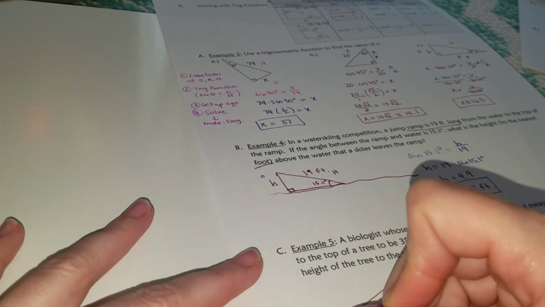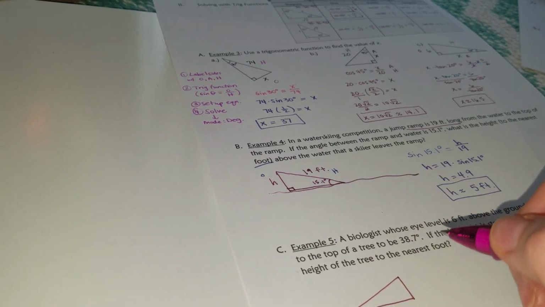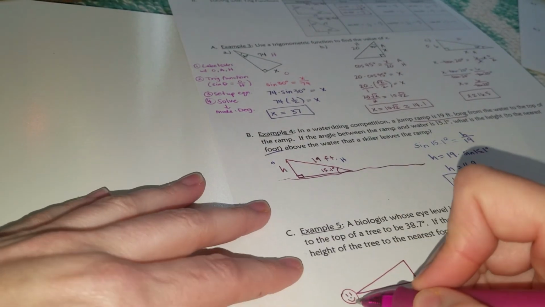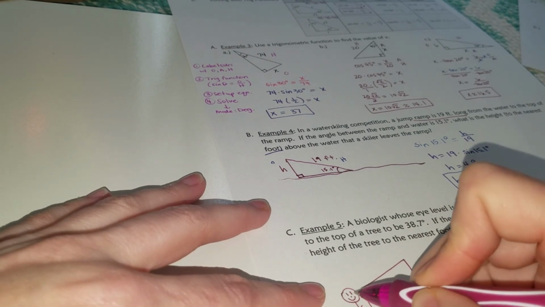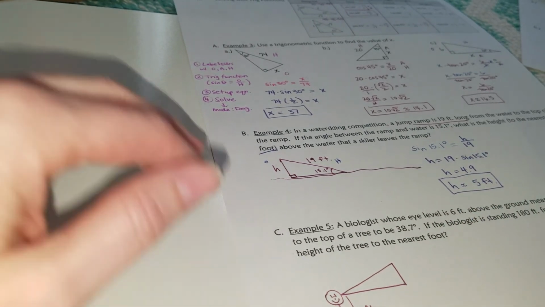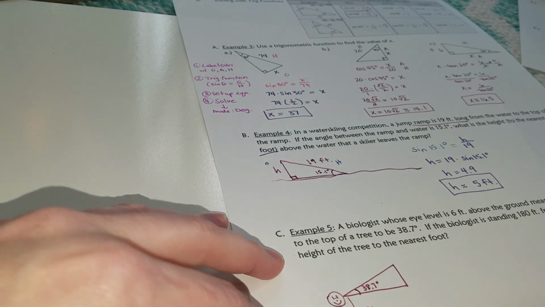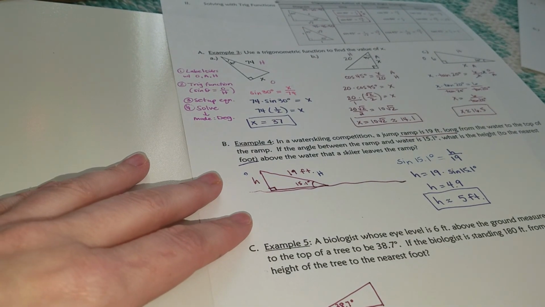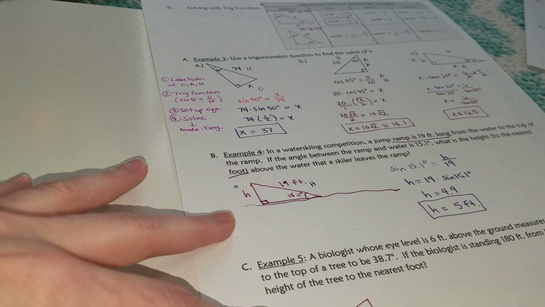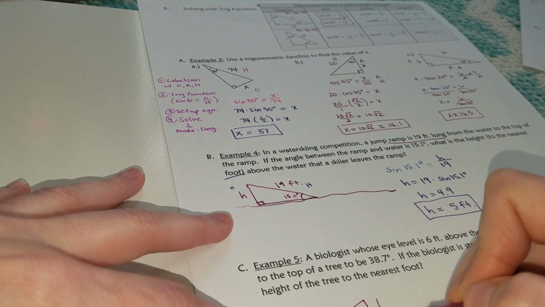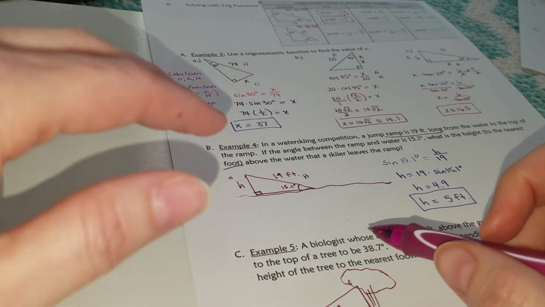So the biologist, her eyes here, that's at 6 feet. So her eye level is 6 feet above the ground. The angle of elevation to the top of the tree is 38.7 degrees. And then the biologist is standing 180 feet from the tree's base. So this is the 180 feet. You have to find the height of the tree, to the nearest foot.